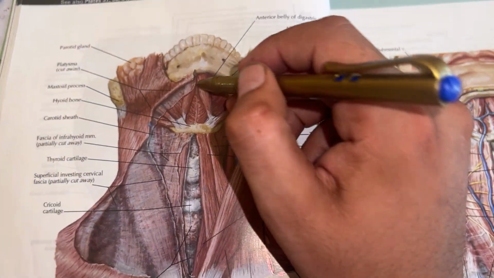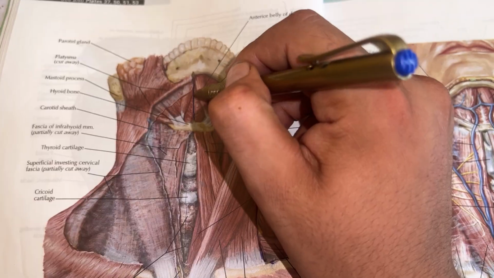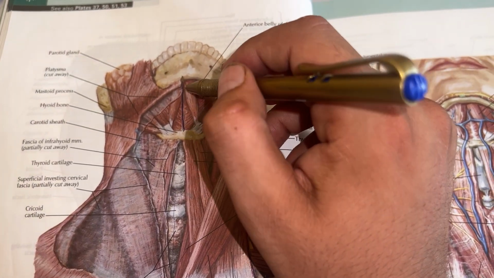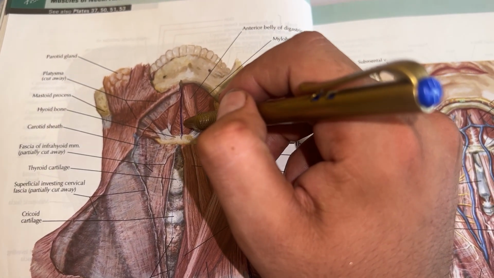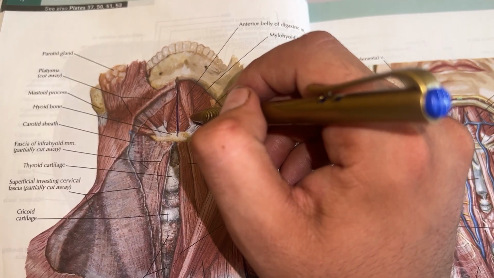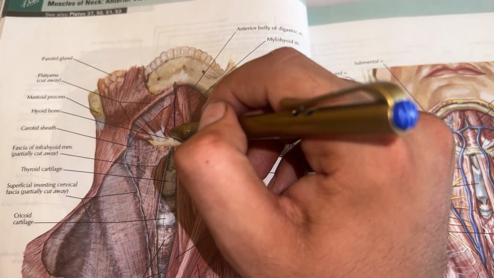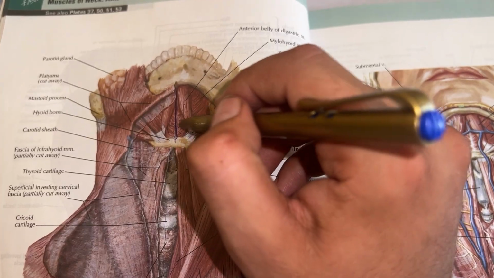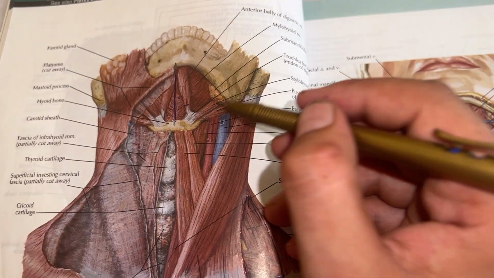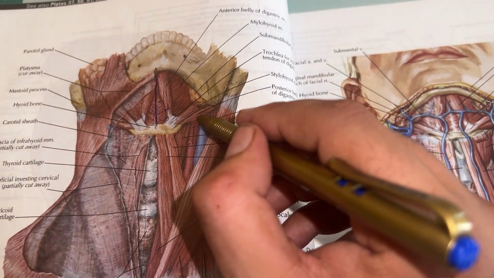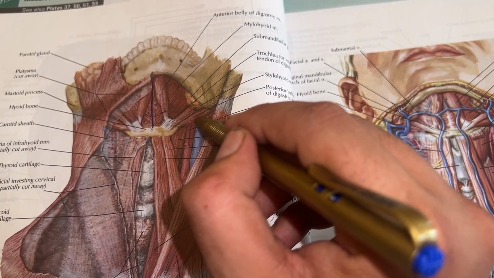So this is the anterior midline of the neck, and this is the anterior belly of digastric. So this small triangle on each side, these are submental triangles. Okay, this is the posterior belly of digastric muscle.